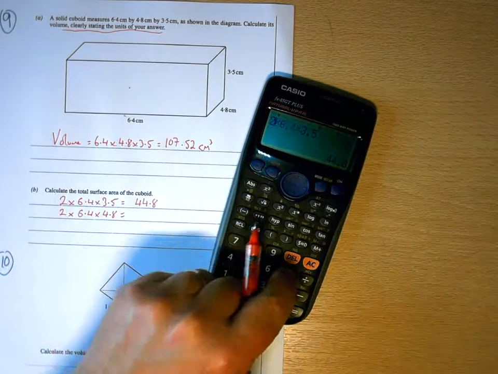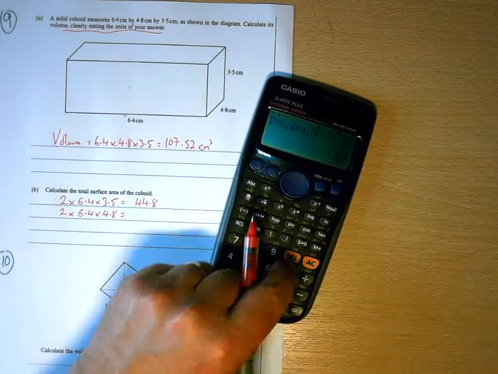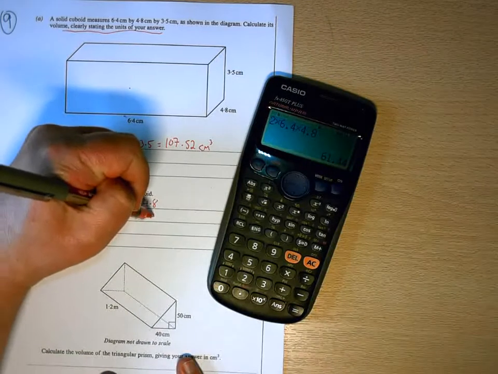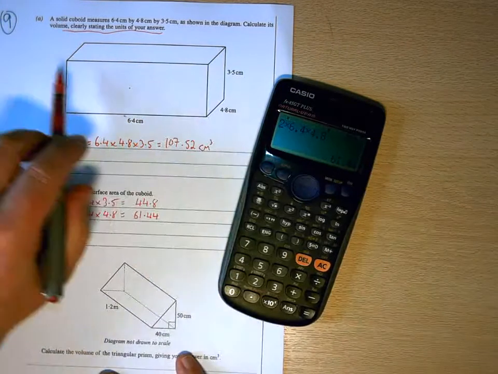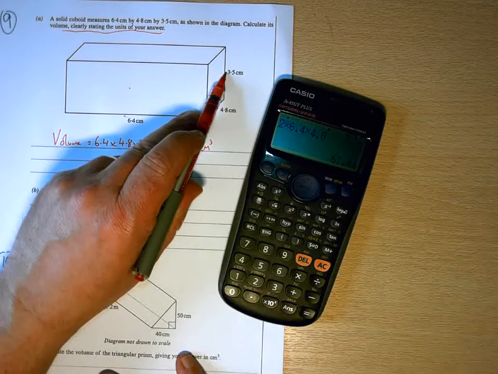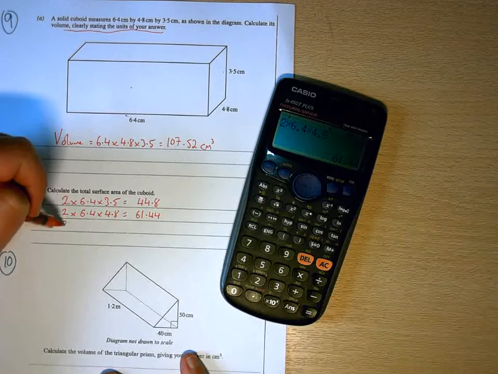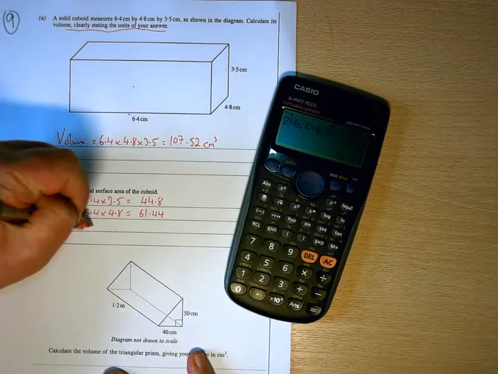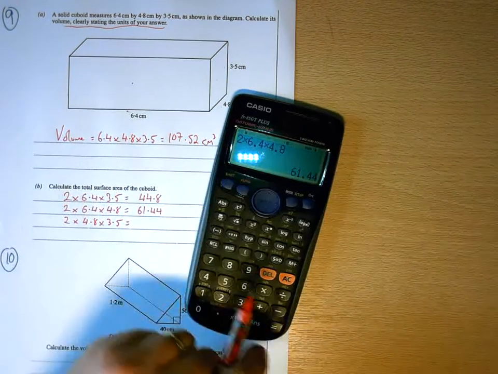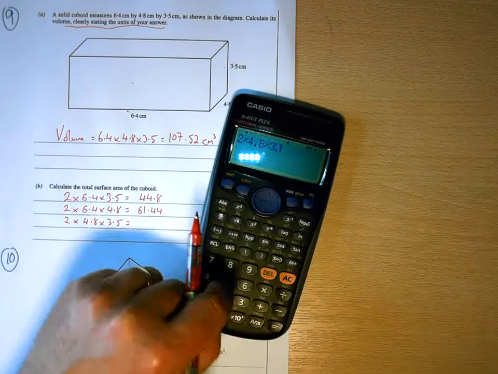Okay, so we do 2 times 6.4 times 4.8, 61.44. And then we've got two ends. We've got this end here, which is going to be 4.8 times 3.5 for its area, and an identical one coming in that side. So we've got two lots of 4.8 times 3.5. So 2 times 4.8 times 3.5.